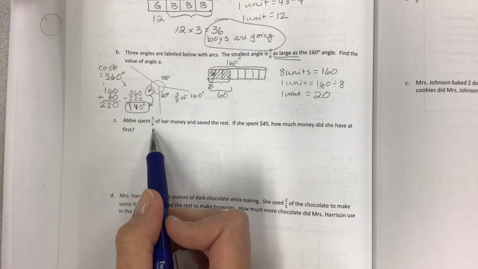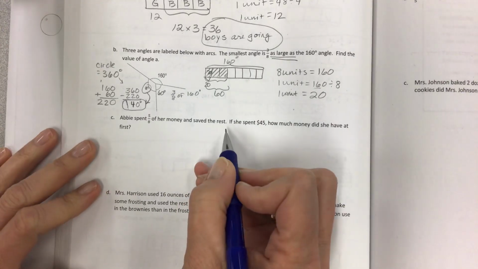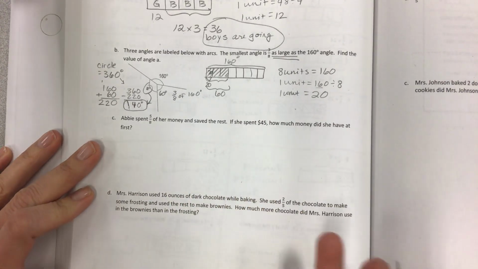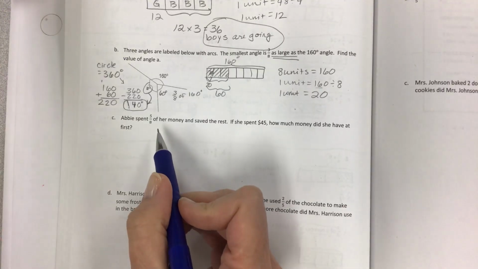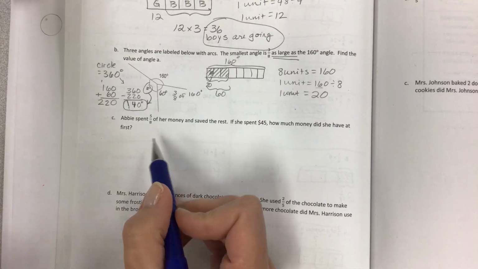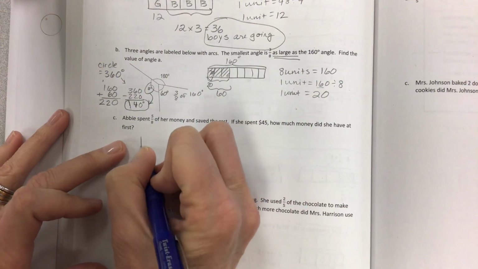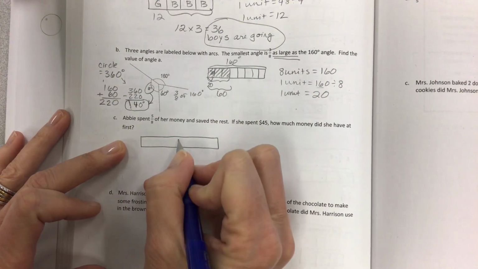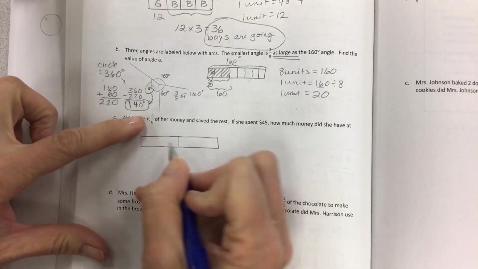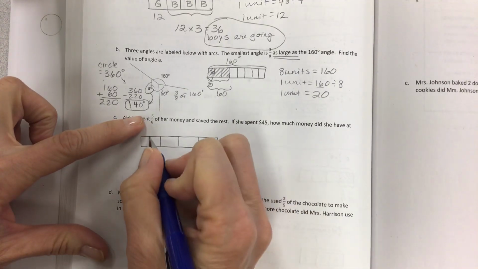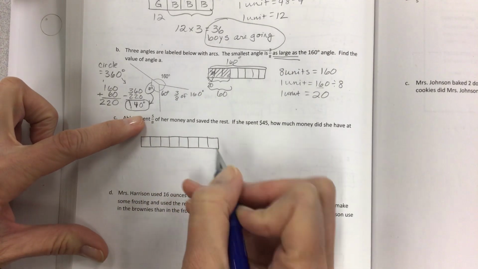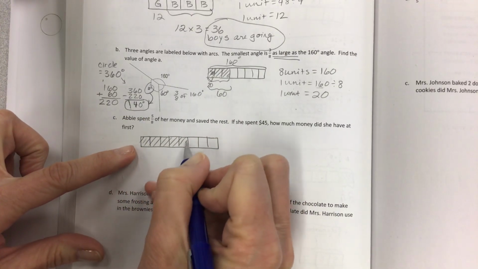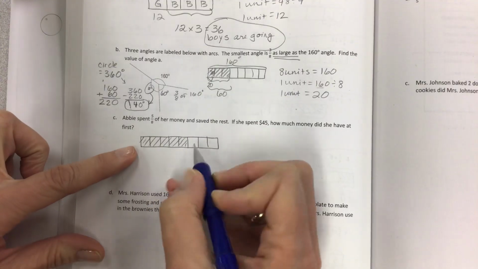Let's do another one. Abby spent 5/8 of her money and saved the rest. If she spent $45, how much did she have at first? So this is kind of one of those work your way backwards. She spent 5/8 of her money. We need 8 parts because that denominator tells us. Make your nice 8 parts. Give yourself a little bit of room. And she spent 5/8. 1, 2, 3, 4, 5.